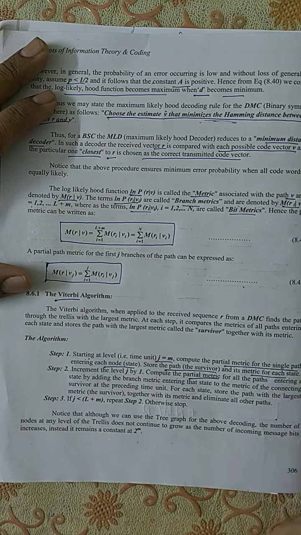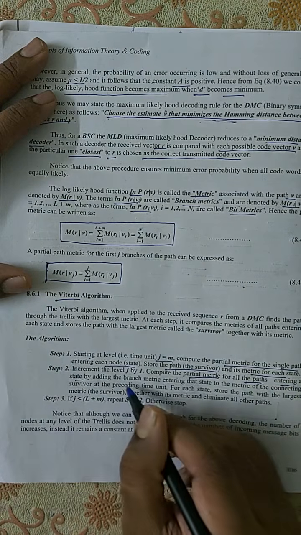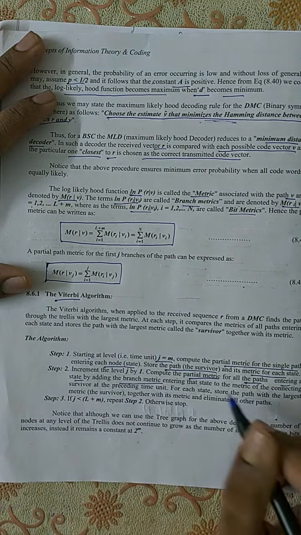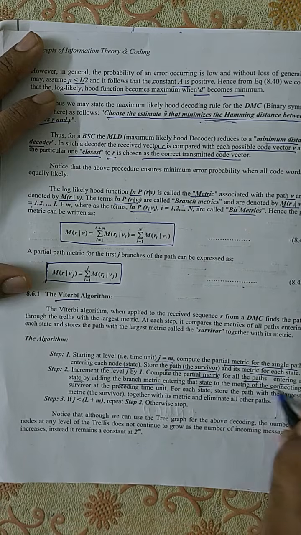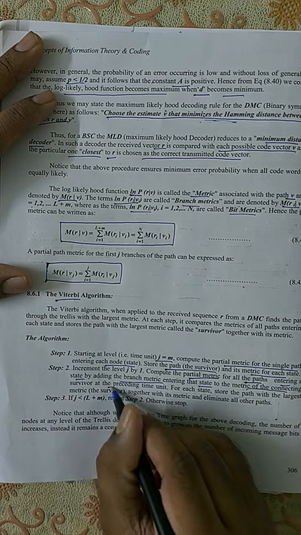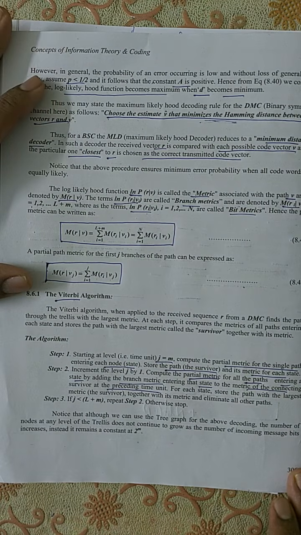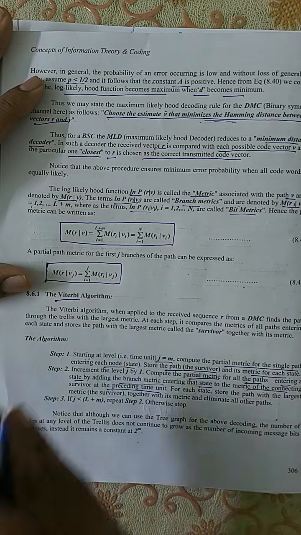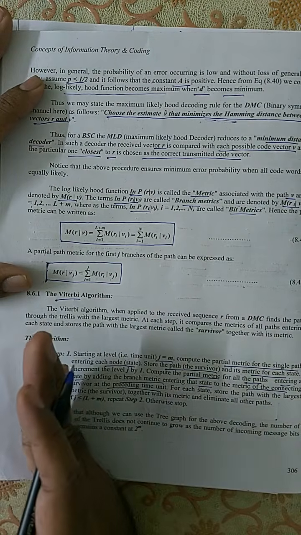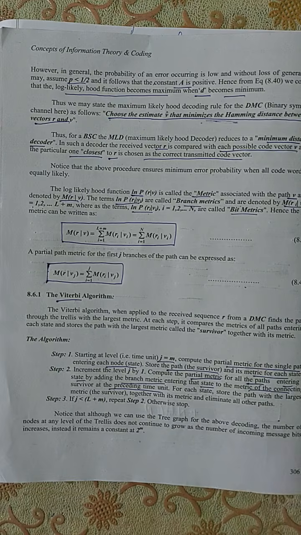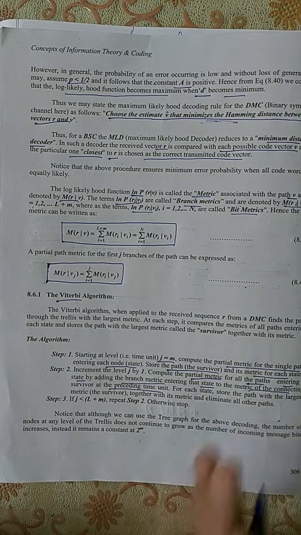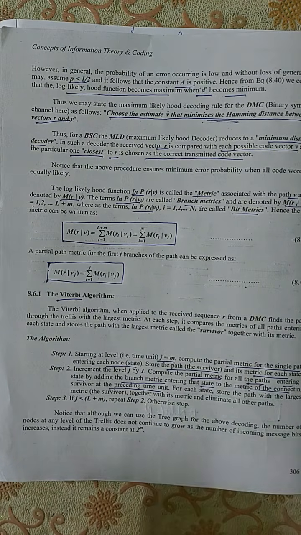Compute the partial metric of all the paths entering the state by adding the branch metric entering that state to the metric of the connecting survivor of the previous time unit, or the preceding time unit. Which means that you apply the partial metric of one state, then the partial metric of the next time unit, and then you add it with your previous time unit.